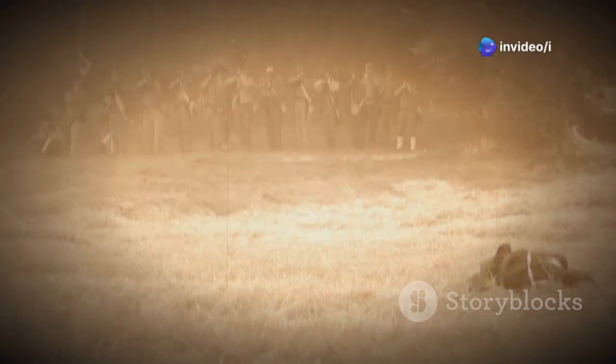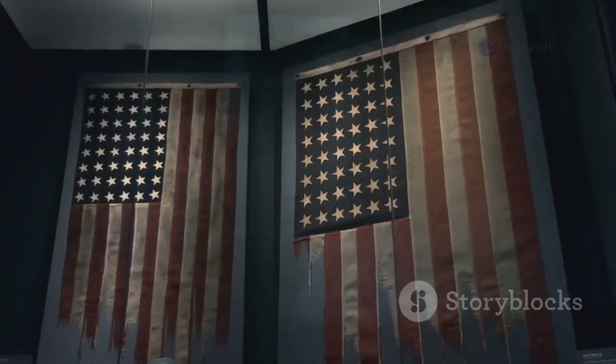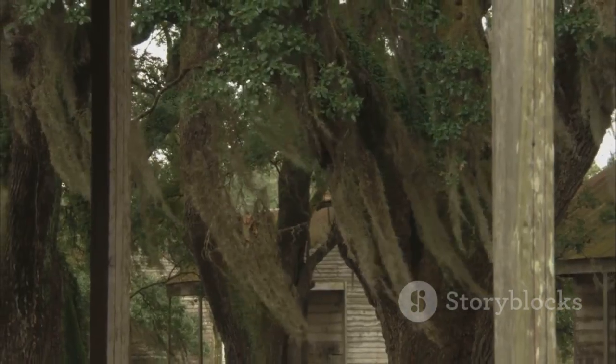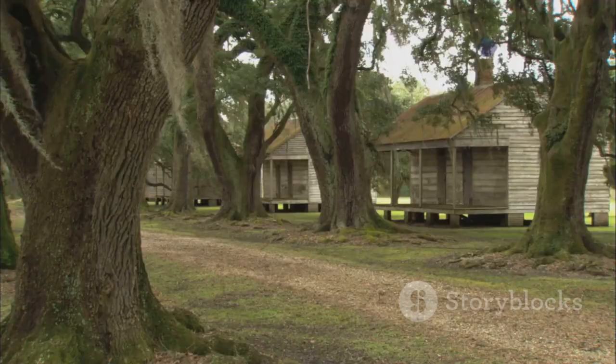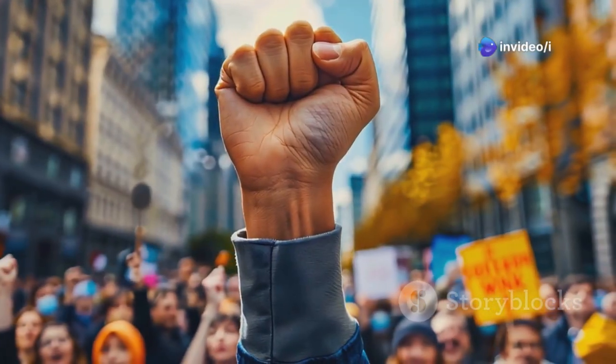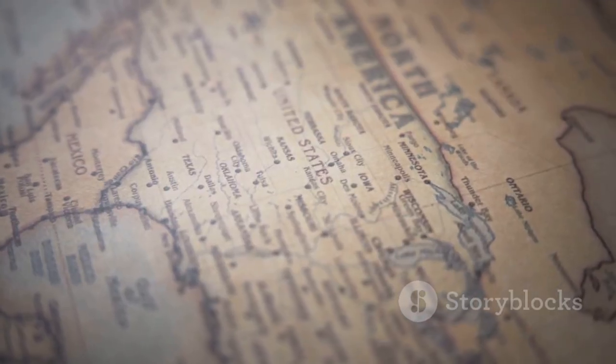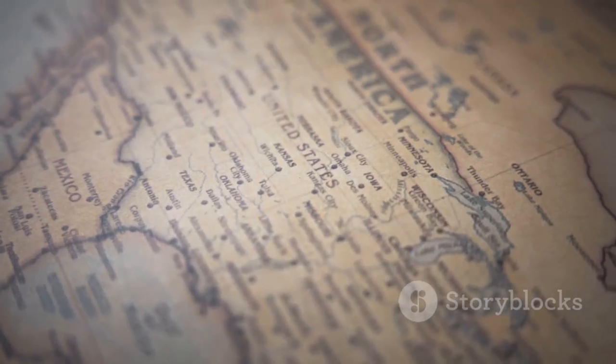The American Civil War, fought between 1861 and 1865, stemmed from deep-seated divisions within the nation. At the heart of this conflict lay the issue of slavery. The southern states relied on enslaved Africans for their economy, while the northern states viewed slavery as morally abhorrent. As new territories were incorporated, the question of slavery became contentious.